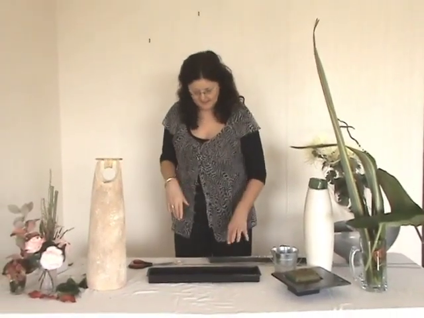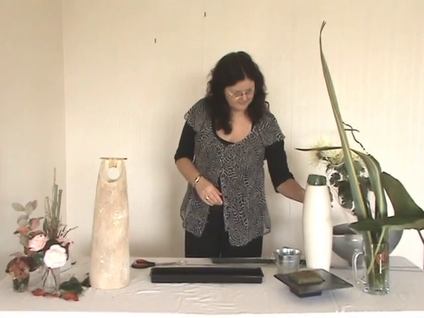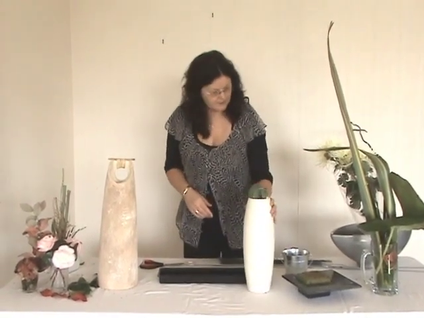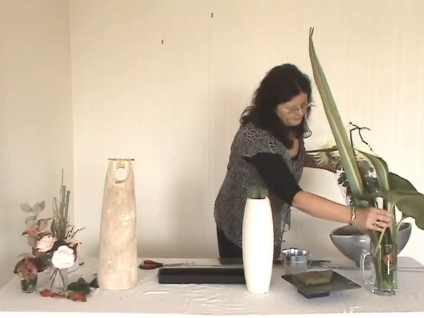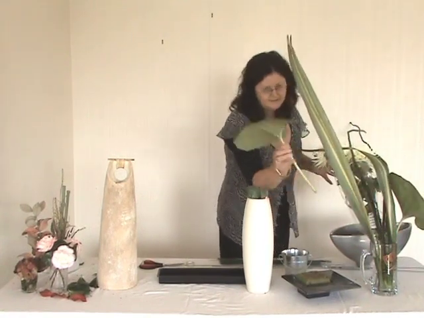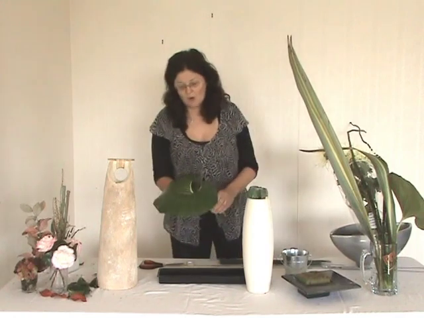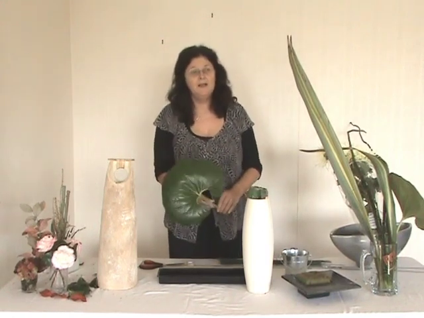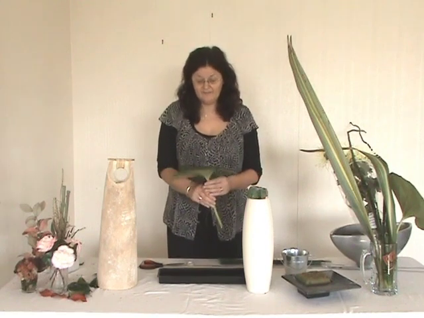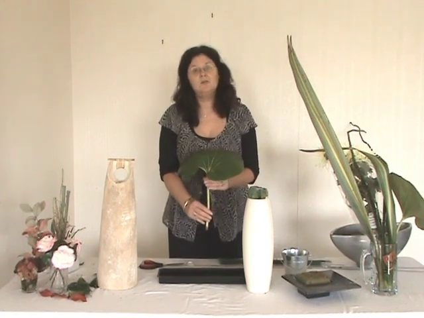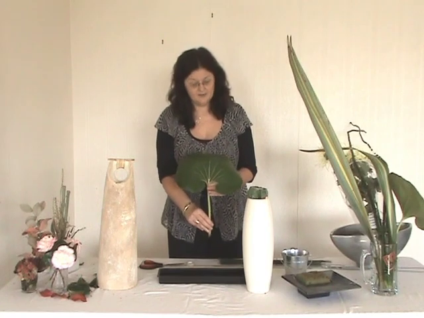So, I've decided on my vase, and I'm going to see if you've made the same decision as I have. I'm going to do a design for you with proportion based on this beautiful Ligularia leaf. I have them in my garden. They grow fabulously well in our climate, which has got frosts. So it's incredibly hardy, but doesn't it look tropical and exotic even though it's not?